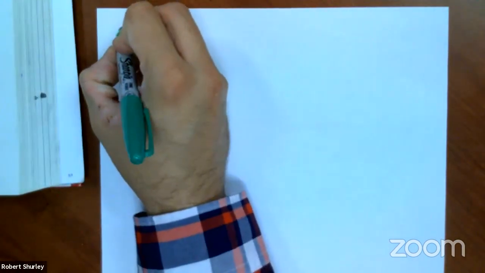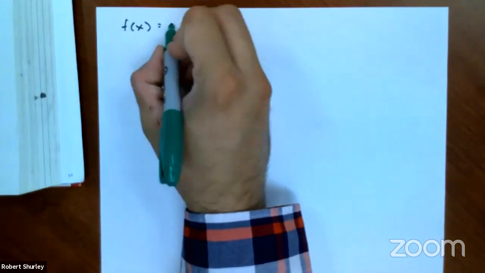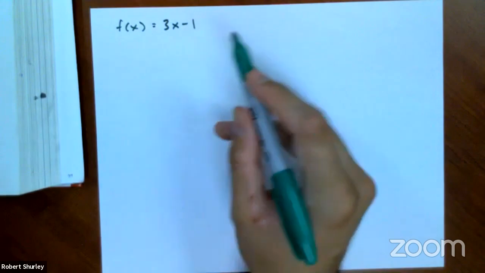16 says f of x equals 3x minus 1. And the question states: A, find an equation for the inverse, and then B, verify your equation by showing that the compositions are equal to x. I'm just going to do one of the compositions.